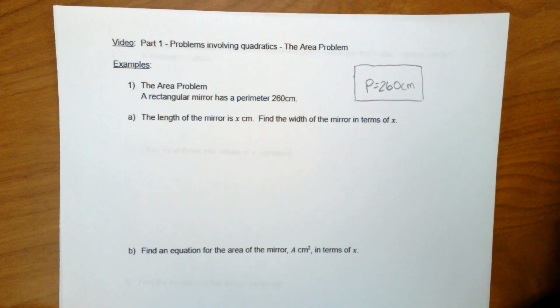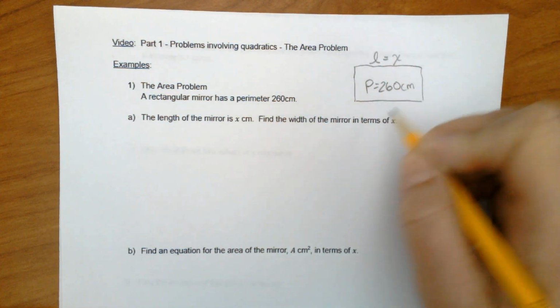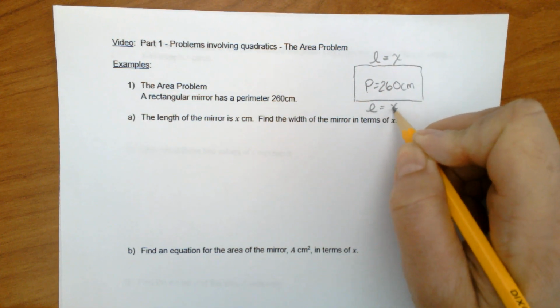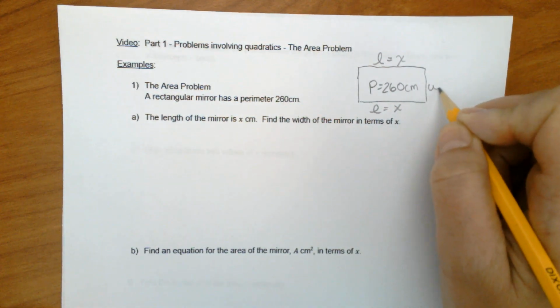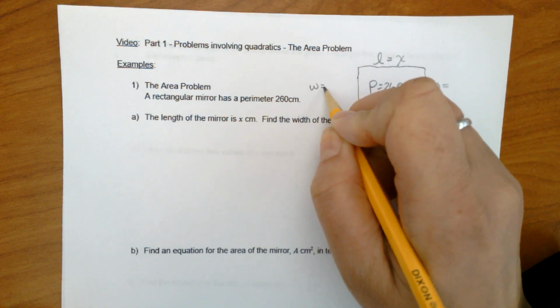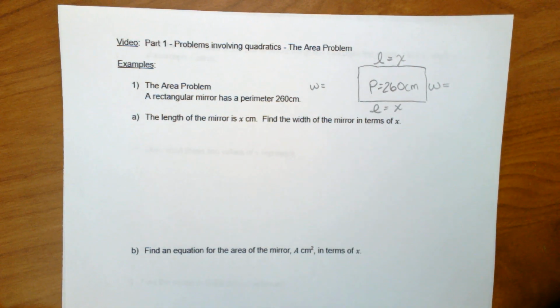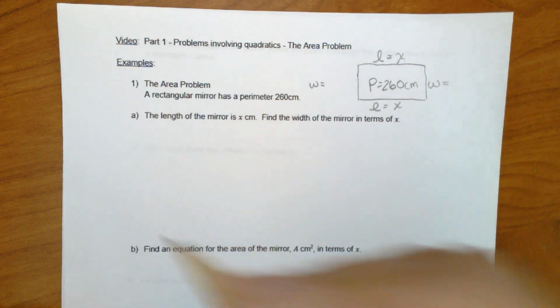The length of the mirror is x. So instead of writing the letter L, I'm going to use x. So both of these lengths are going to now be known as x. We're going to need to find the width of the mirror in terms of x. So I need to find what W equals here, but I can't write the letter W. I need to write everything in terms of x. So we're going to need to use the perimeter formula.